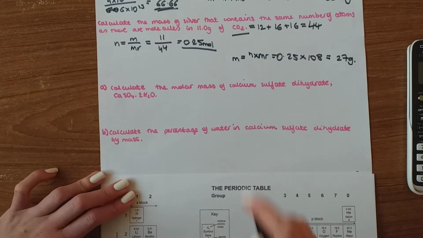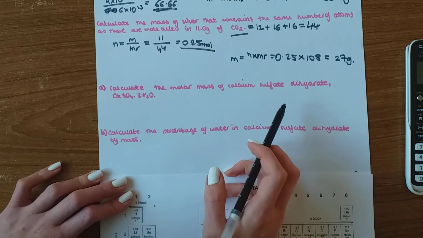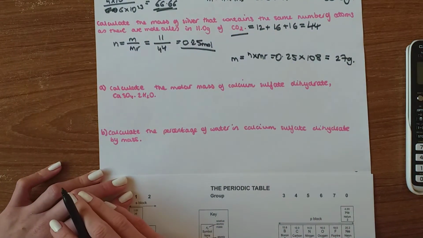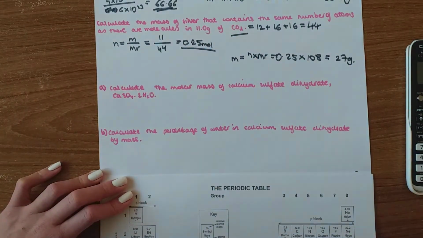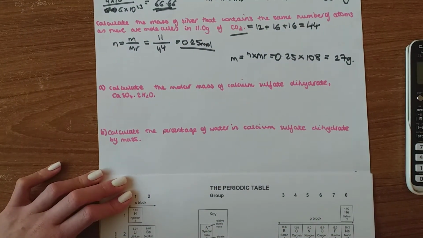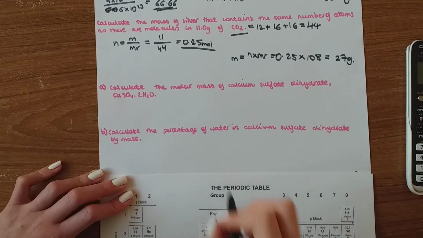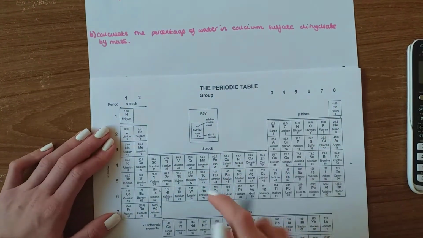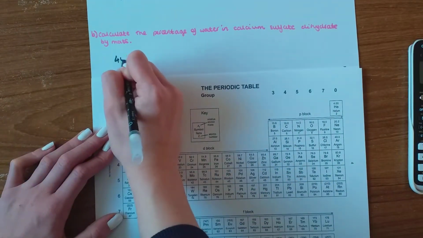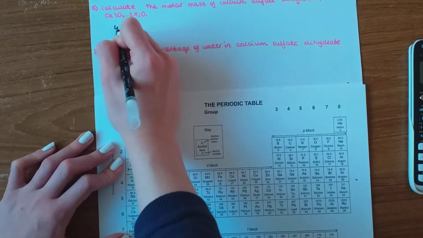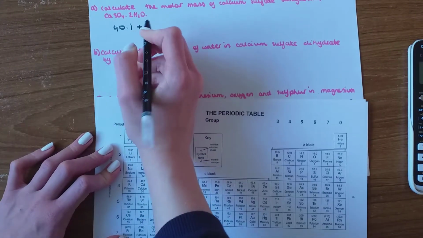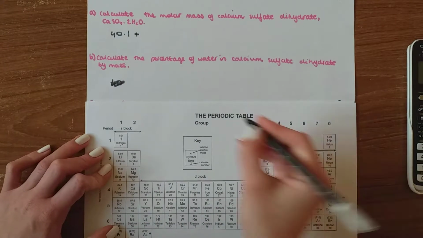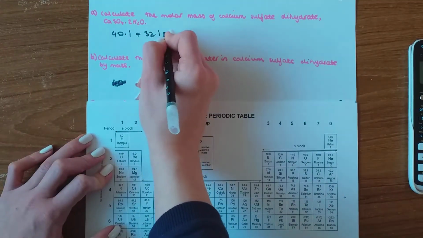Next question. Calculate the molar mass of calcium sulfate dihydrate. This right here. So you've got to find the molar mass. Molar mass is the MR. So calcium on the periodic table is right here, so it's 40.1. Oh, wrong question. 40.1 plus sulfur. Sulfur we've got right here, 32.1.